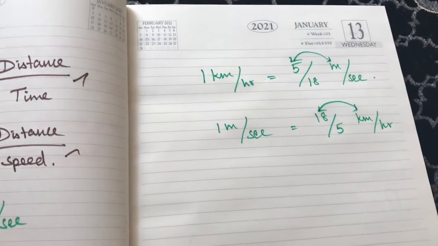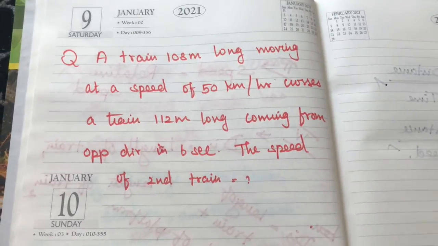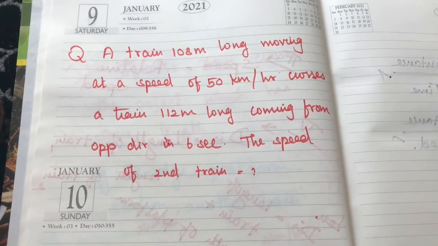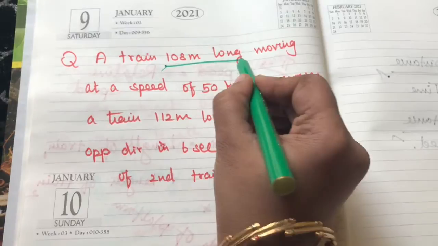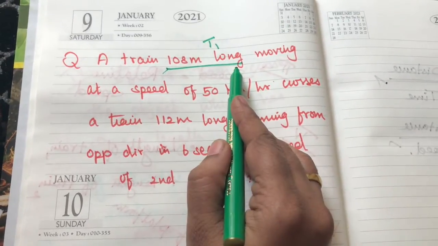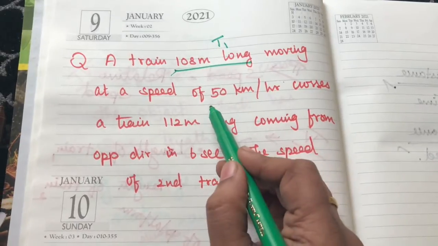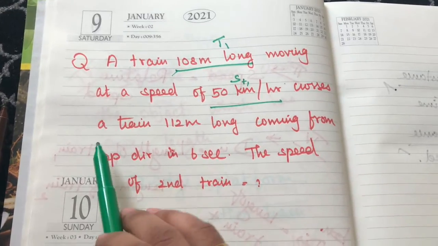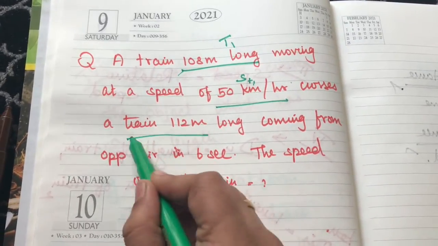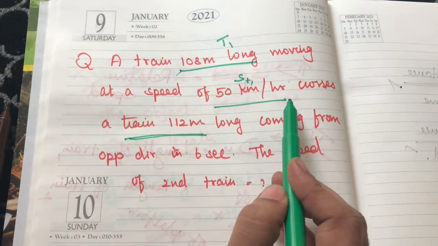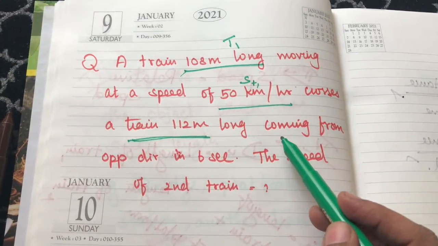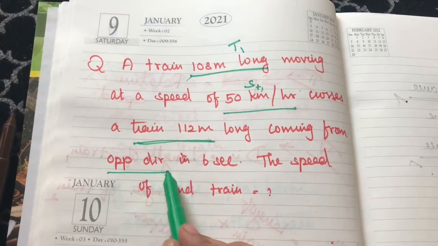Okay, let's see a sum. First, read the sum. A train 108 meter long. So they have given the train 1 distance. Moving at a speed of, they have given the speed of train 1, crosses another train. So this train has a speed of 50 kilometer per hour and it crosses another train, 112 meter, coming from the opposite direction.